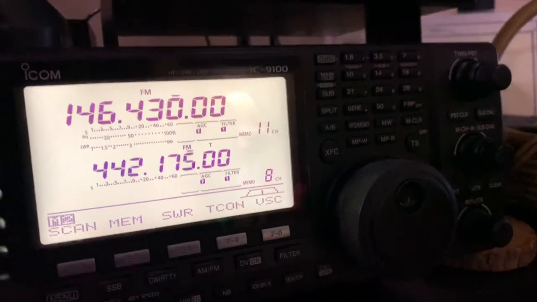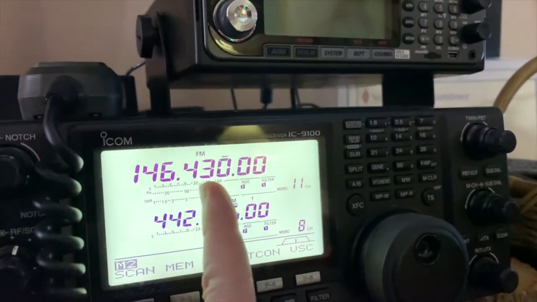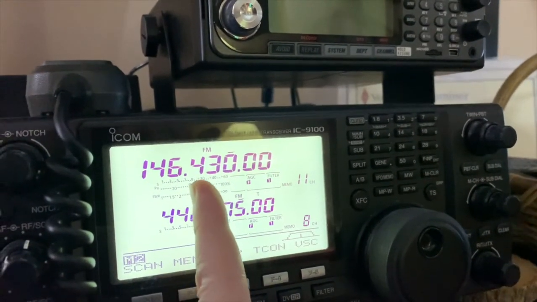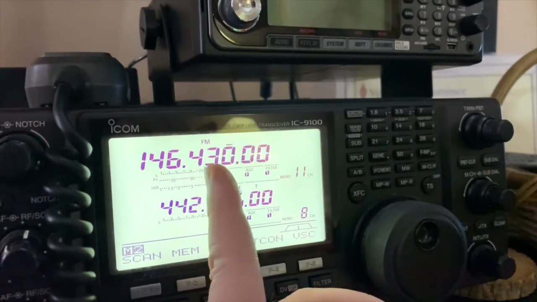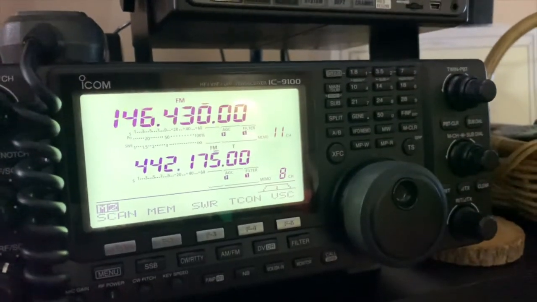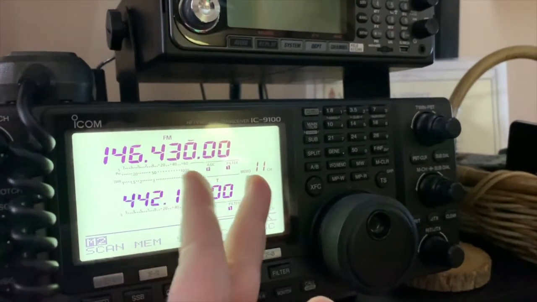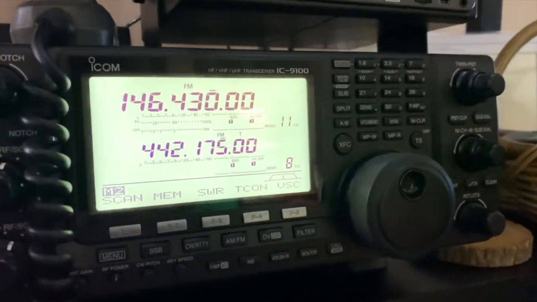So as you can see here, I've got a simplex frequency. This is the frequency I'm going to be using for the Echolink test that we're going to do to make this work. I've already picked my frequency. It's clear. No one's using it. So we'll go ahead and get started here, what you need to do.